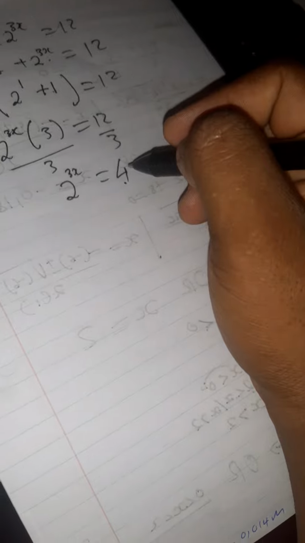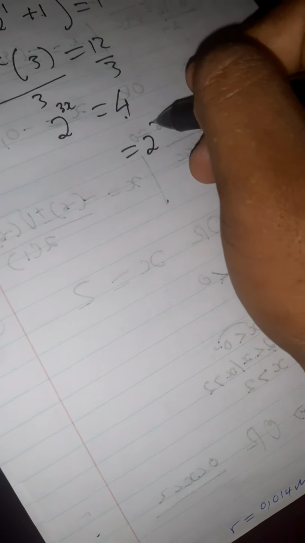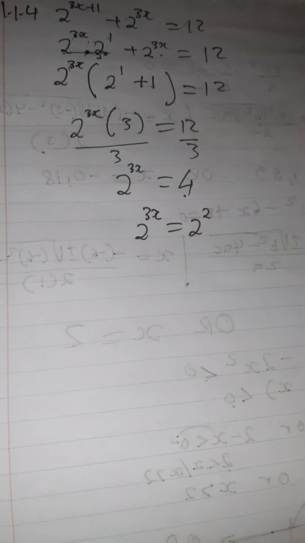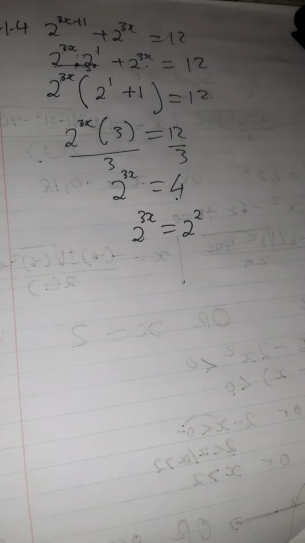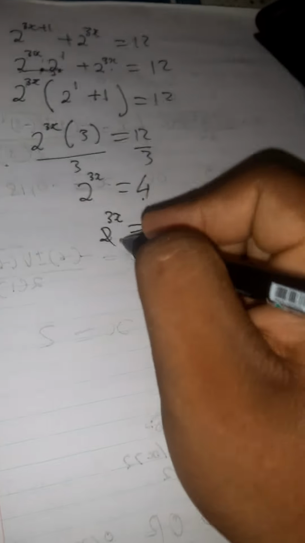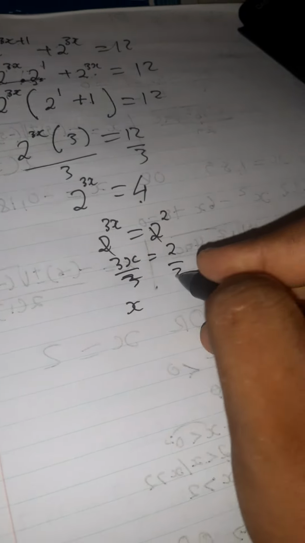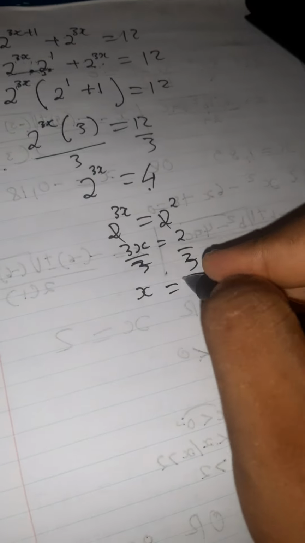Then it's 4. 4 is a perfect square, so it can be converted into its simplest form, which is 2 to the power of 2, then 2 to the power of 3x. My laws of exponents say that same bases equating to each other, I can cancel them. So I'm going to be left with 3x is equal to 2. Then I'm going to divide both sides by 3, sorry. Then my x is going to be 2 over 3. Then we get our 4 marks.